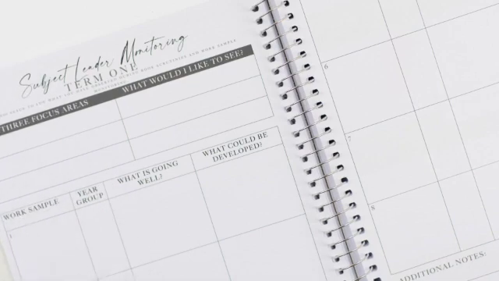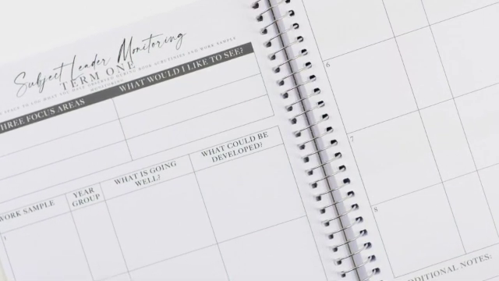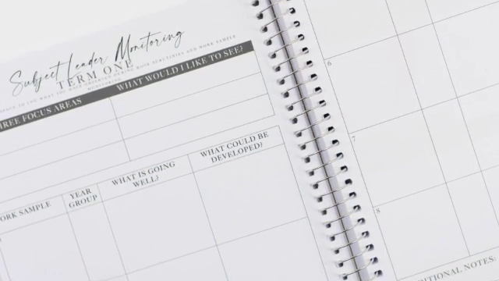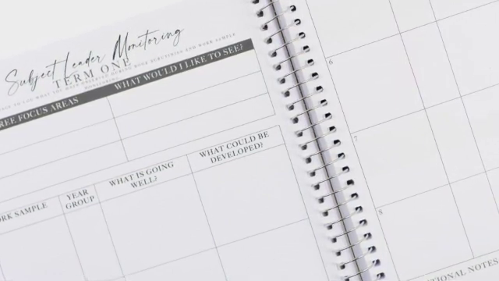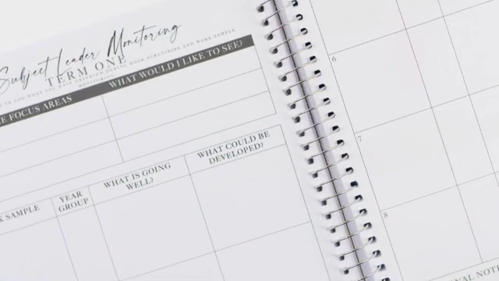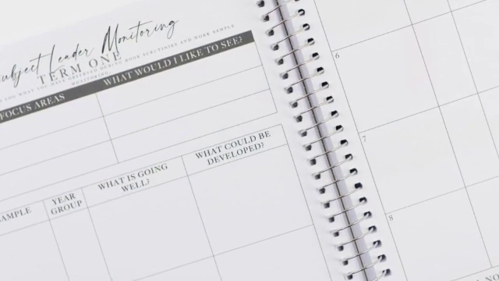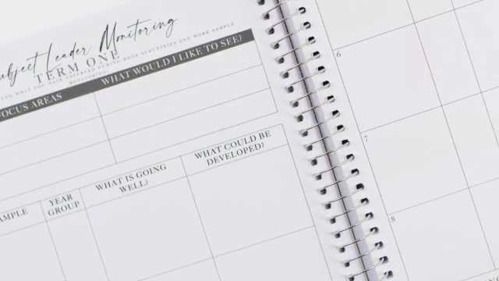We then move on to the subject leader monitoring pages. Again, you've got the 3 focus areas that you want to be looking at, as well as an ideal of what you want to be seeing when you're looking at those focus areas. There's then space to record what the work sample was, the year group that you got it from, what's going well within that work sample and what could be developed, as well as space for additional notes.